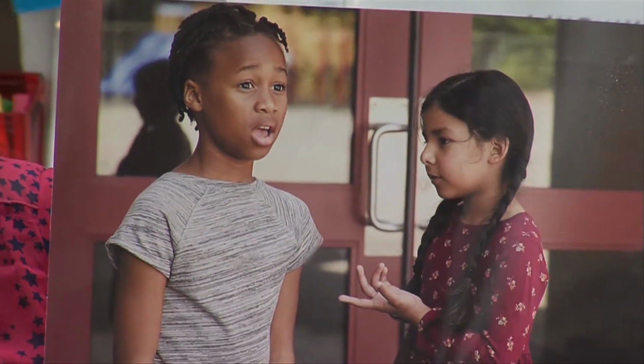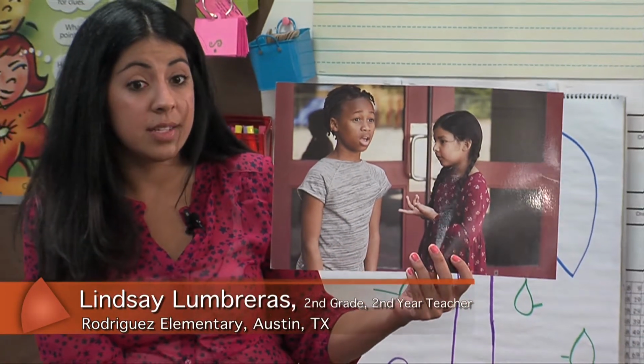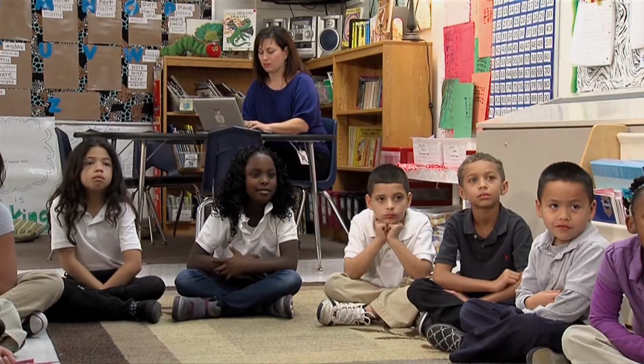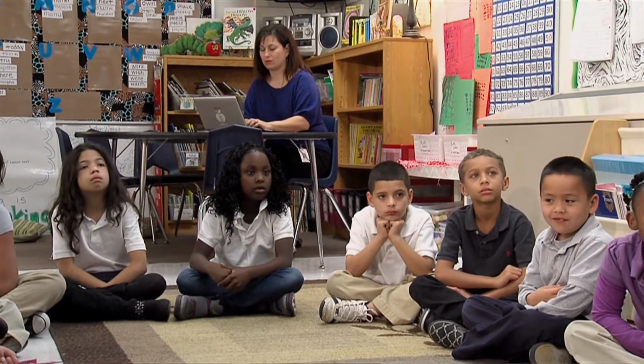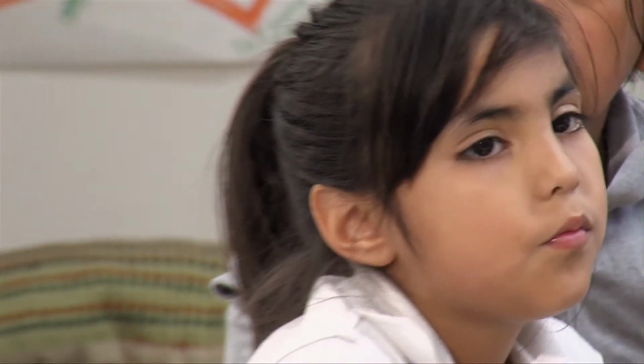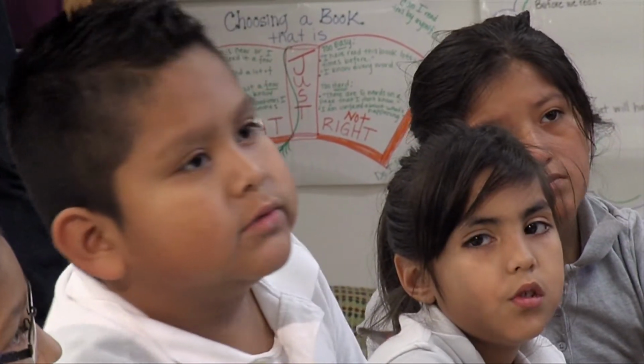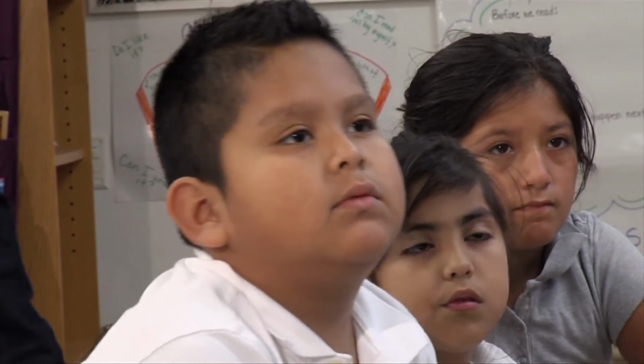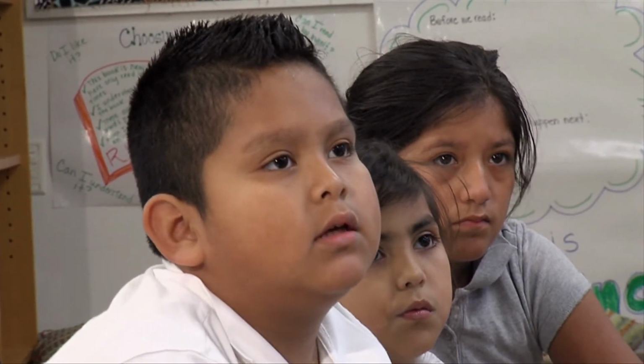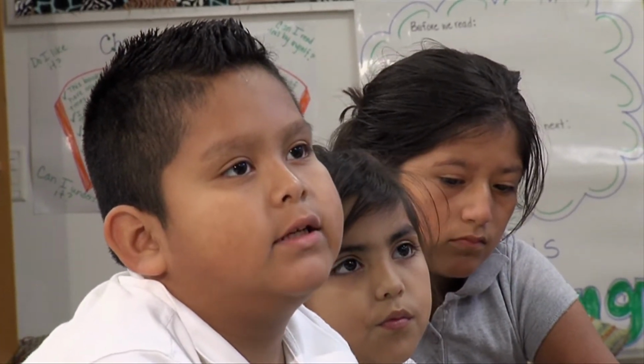Her friend just pointed out that Tiana has been wearing her shirt backwards all day long. How would you feel if someone said your shirt was backwards all day long? Elias? Sad. Why would you feel sad? Because when someone tells you something you don't like, so you feel sad.